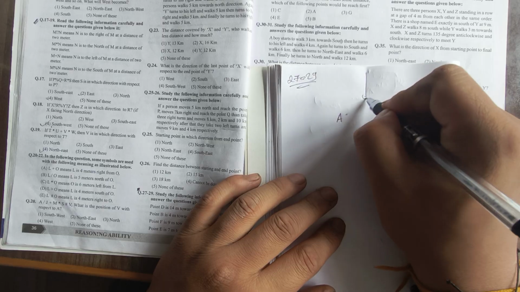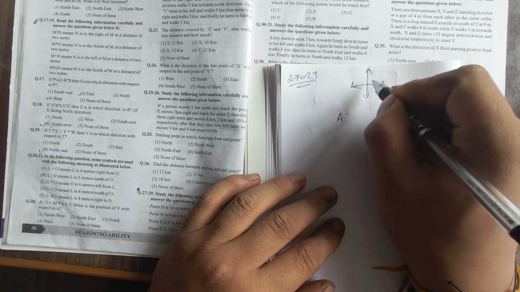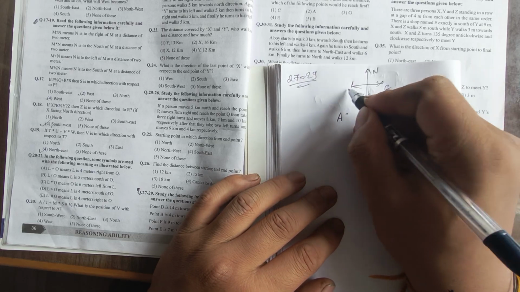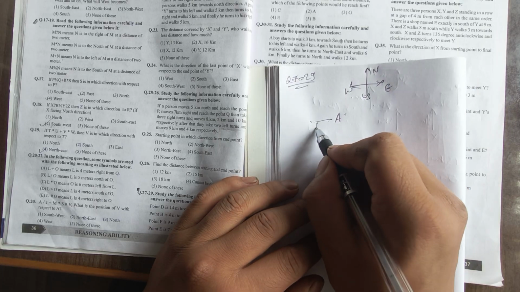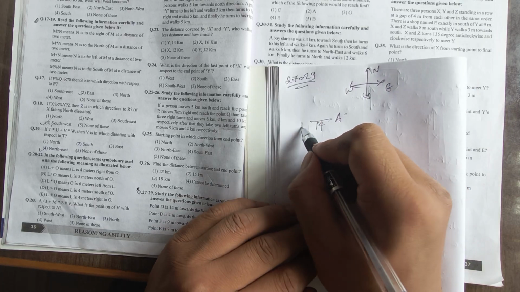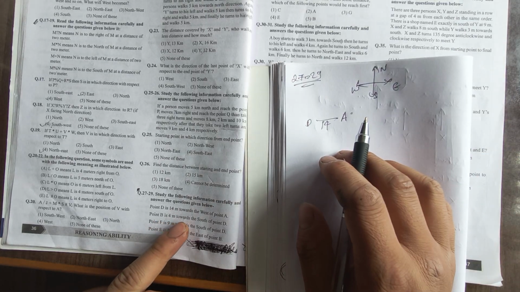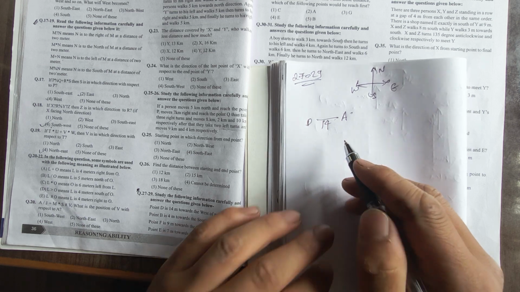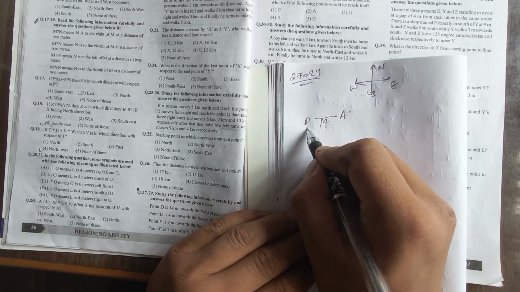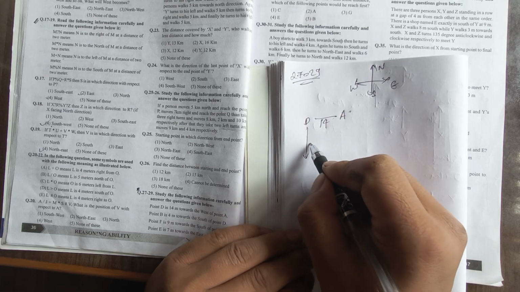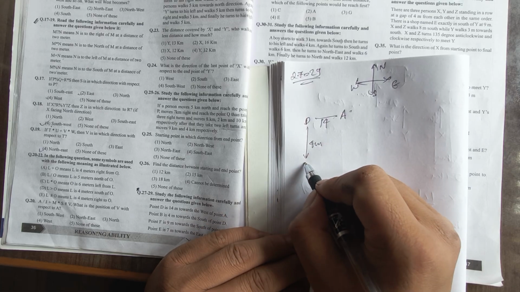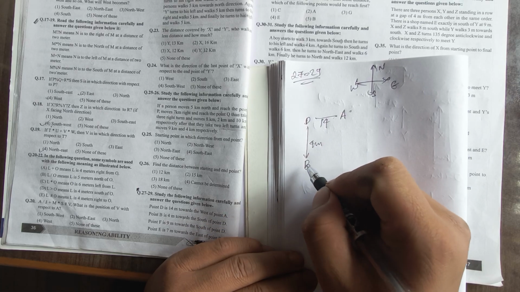North, south, east, west, 14 meters. So this is point D. Point B is 4 meters toward the south of point D. So this is point B, which is 4 meters toward the south of point D.